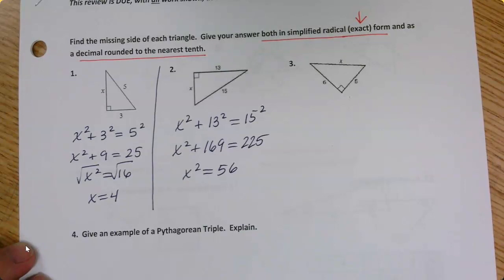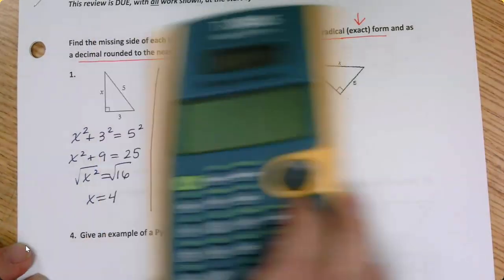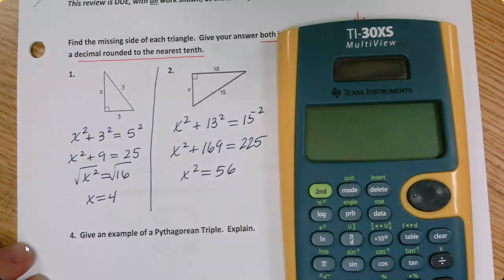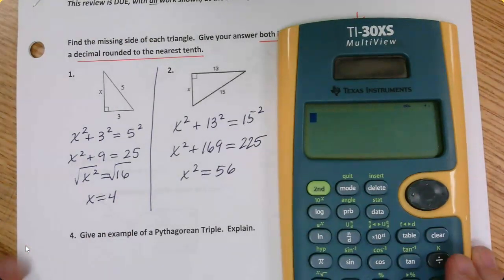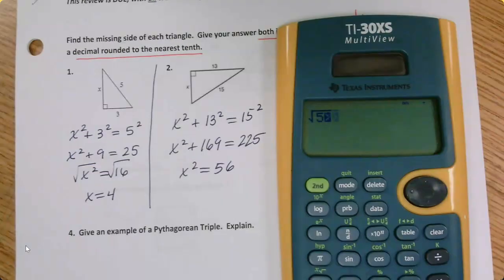When you're asked for simplified radical form or exact form, the easiest way to think of it is: don't change it to a decimal. So if I do the square root of 56, this type of calculator leaves that in simplified radical form for me, which is nice.